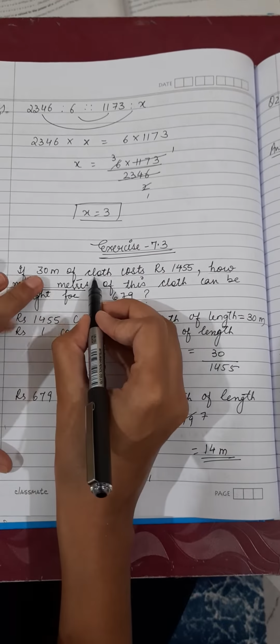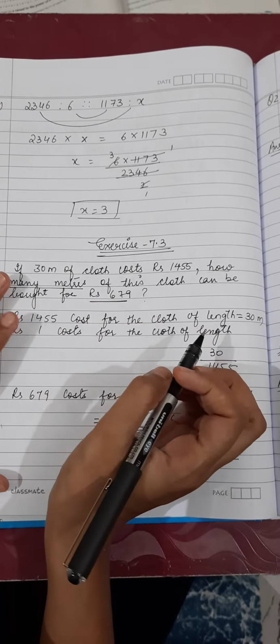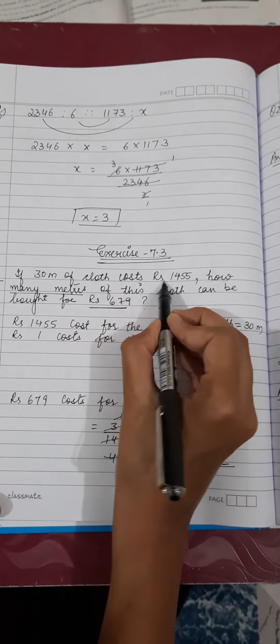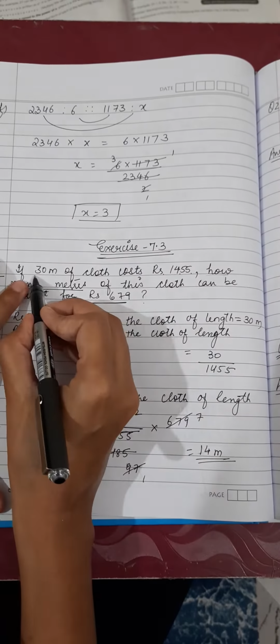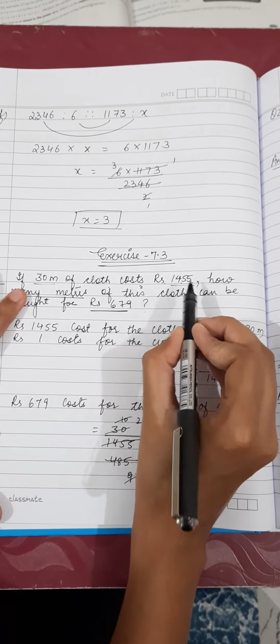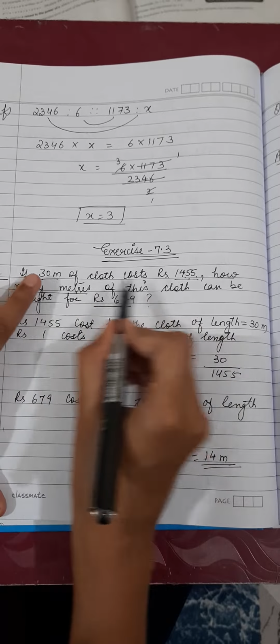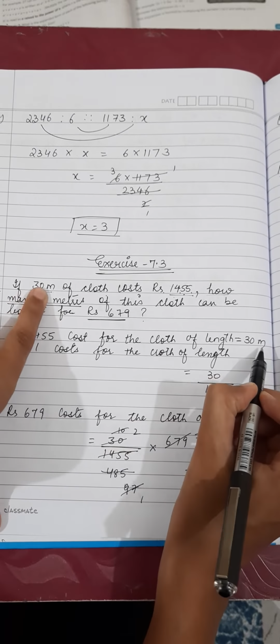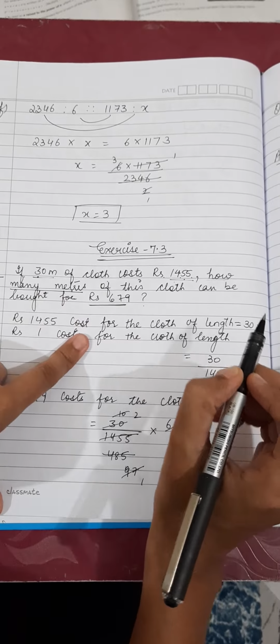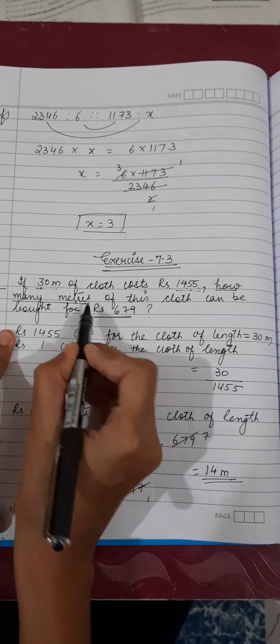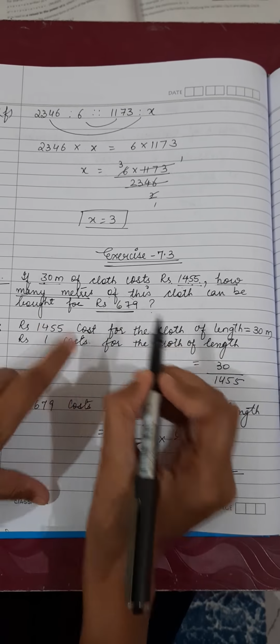Now from the first line, whatever is given, I am going to place it to the right side. If 30 meters of the cloth cost rupees 1455, now out of 30 and 1455, this is the cost and this is the length, right? So out of these two I am going to place 30 meters on the right side. And why am I placing it? Because in the question I have to find the length of this cost. Now let's move.